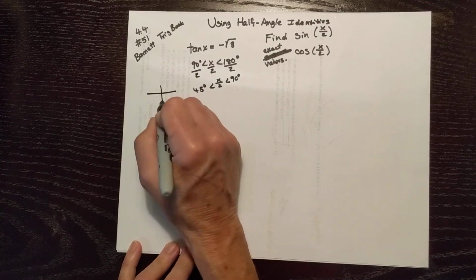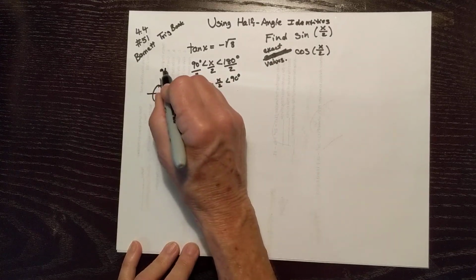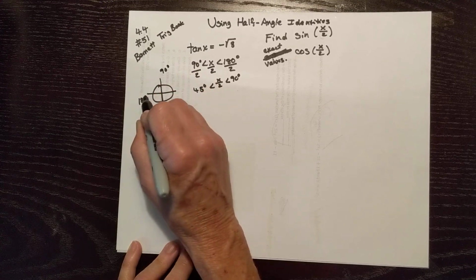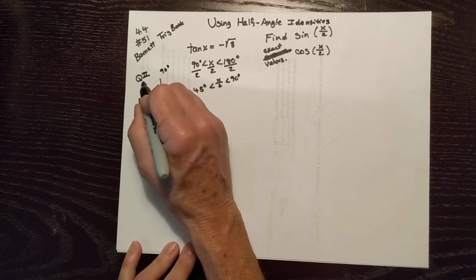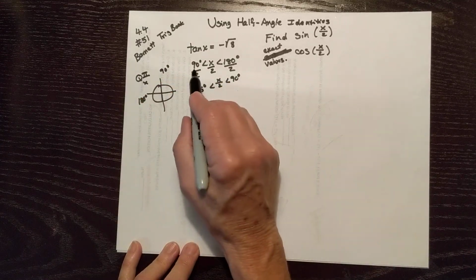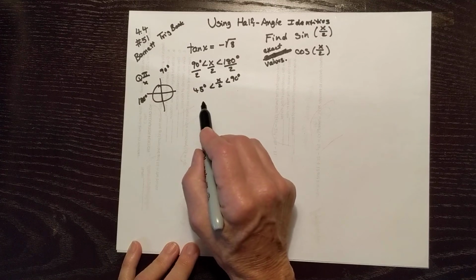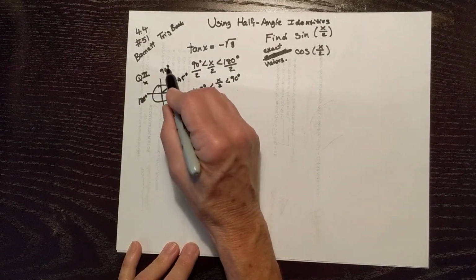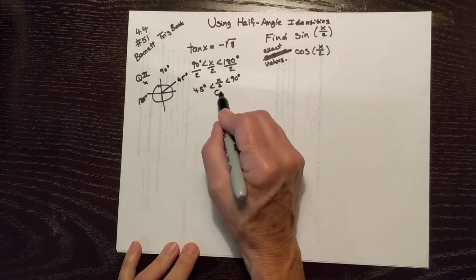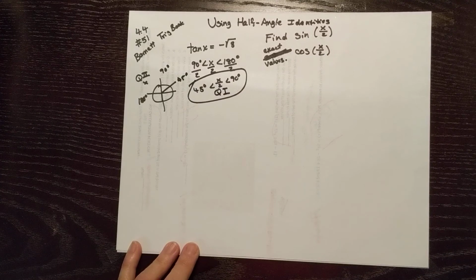So here's our unit circle. We know that this is 90 degrees and this is 180 degrees, and so this quadrant 2 is where X lies. That's what they gave us. And then we did this little division and we found 45 degrees and 90 degrees, here's 45 degrees. So X over 2 lies in quadrant 1. That's important because we're going to have to choose the correct sign.